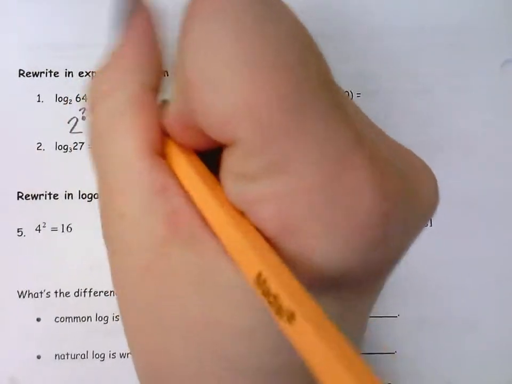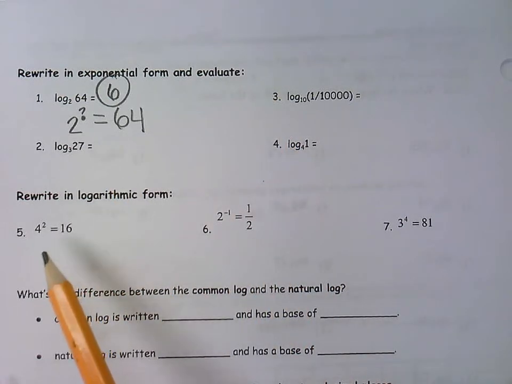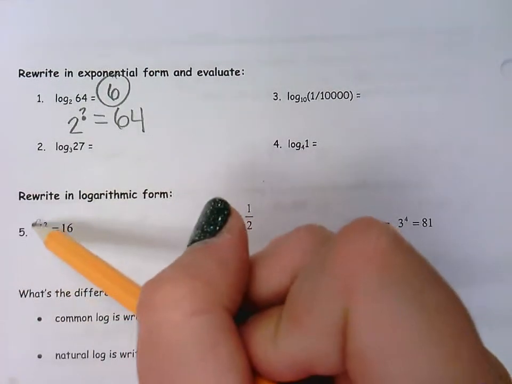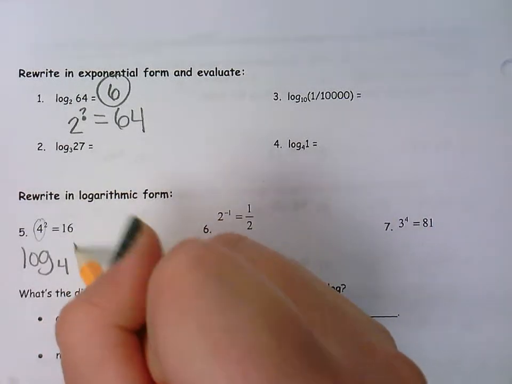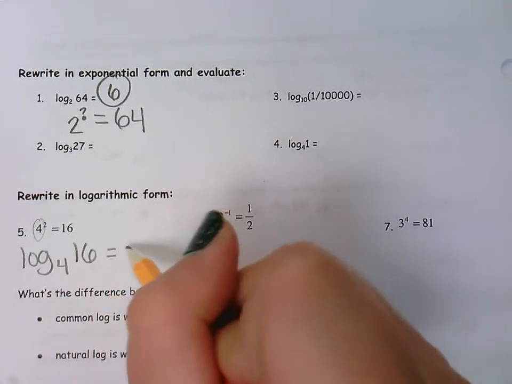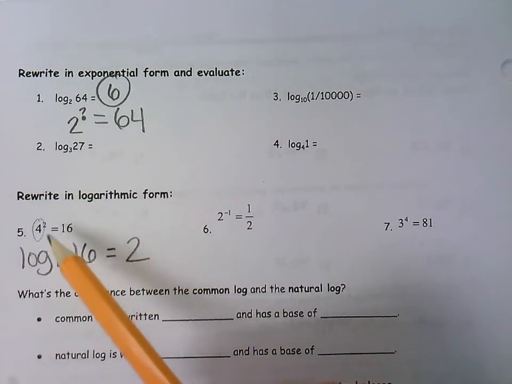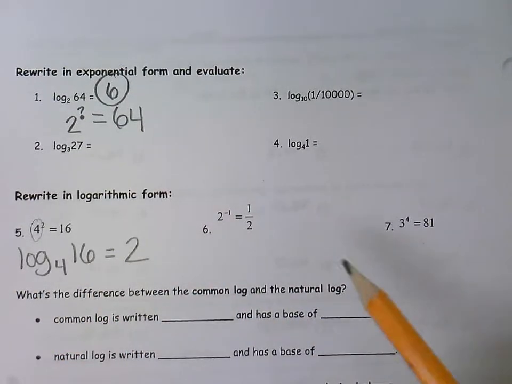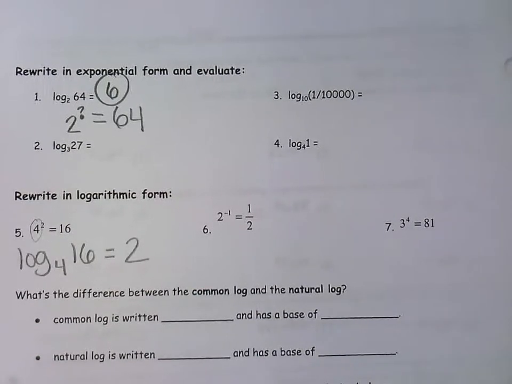So rewrite each of those in exponential form, and then you're going to rewrite 5, 6, and 7 in log form. And what that means is you're going to take the base of your exponent, so like log base 4, 16 goes inside the log, and 2 goes outside the log. So I'm just rewriting the exponential expression as a log expression instead. So if you could take a minute and try 1 through 7 to just practice going between the two forms a little bit more, and we'll put up the answers in just a minute.